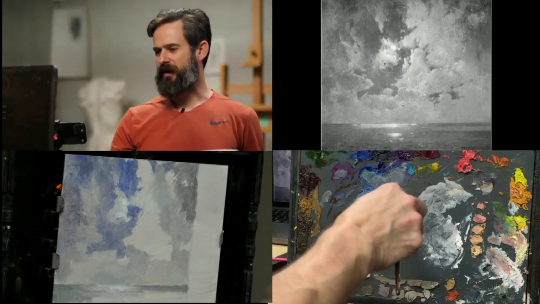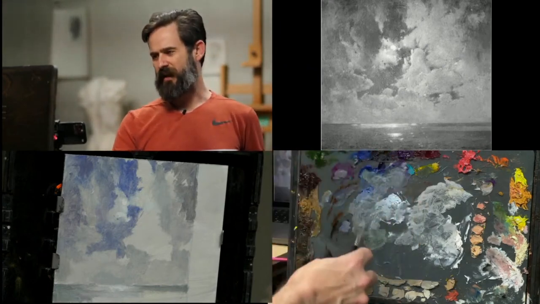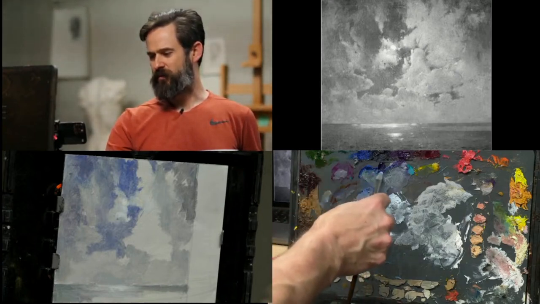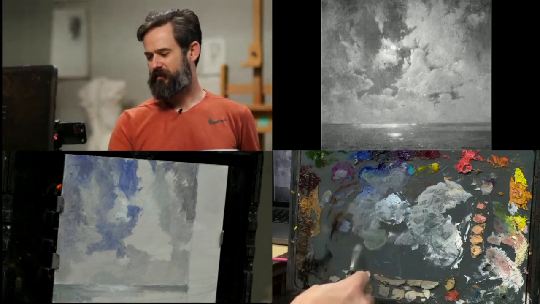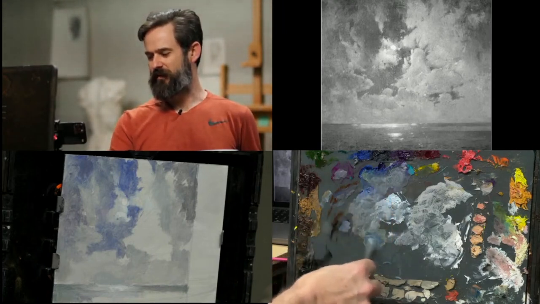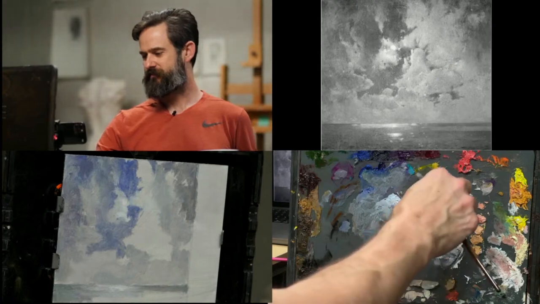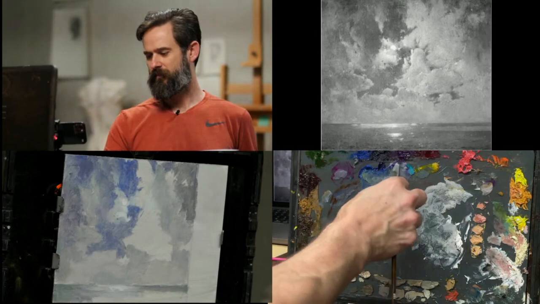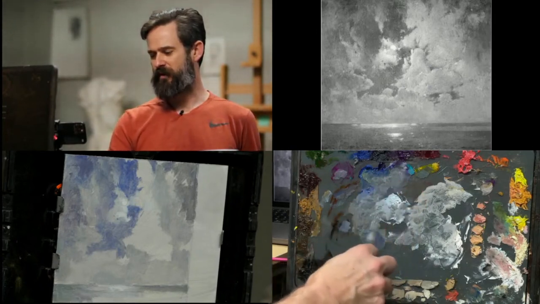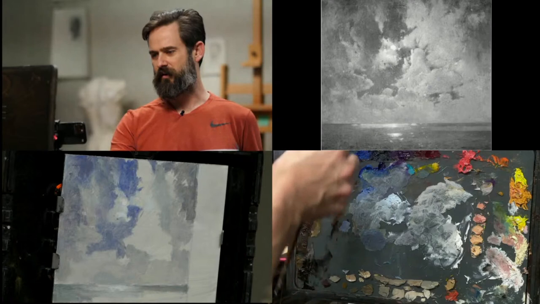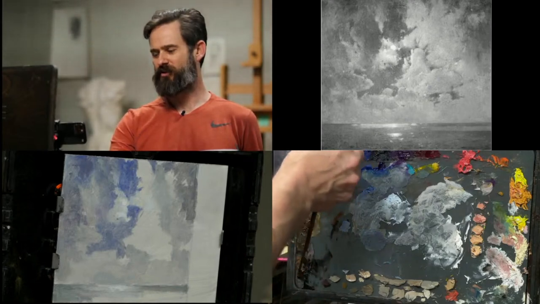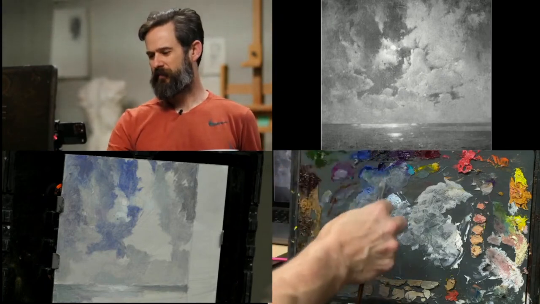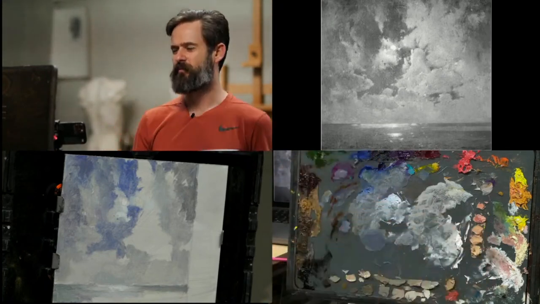So right now I'm just putting in more of the ocean color, and I'm giving it a little bit of a sea green, sea foam green, but making sure that it's not going to be stealing the show. I'm going to make sure that it has more neutrality than, say, the blue of my sky.